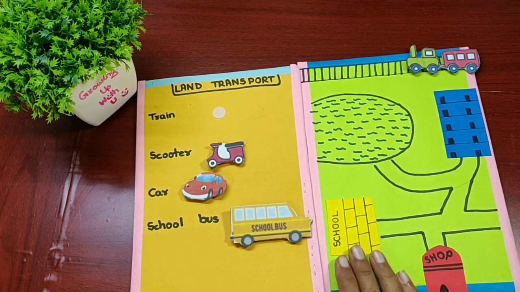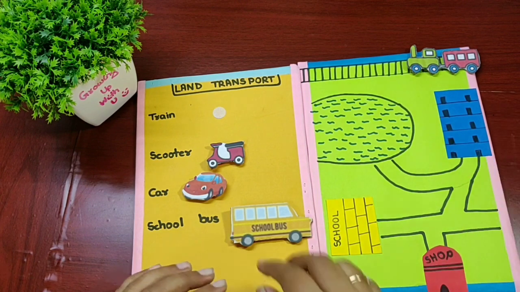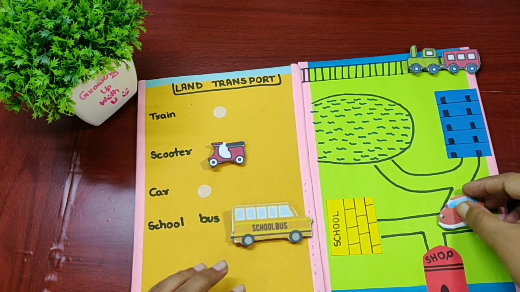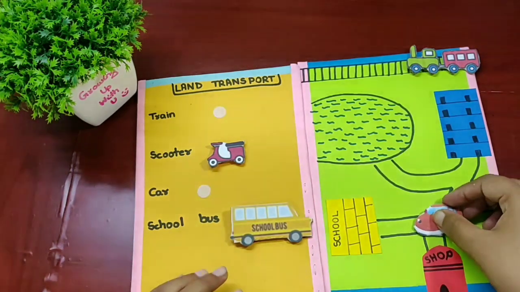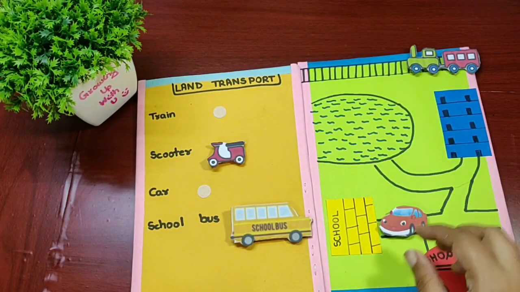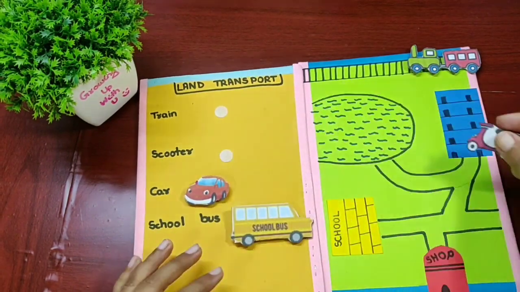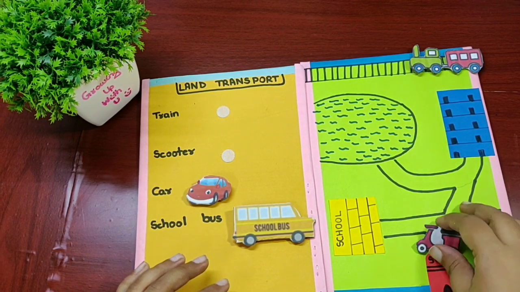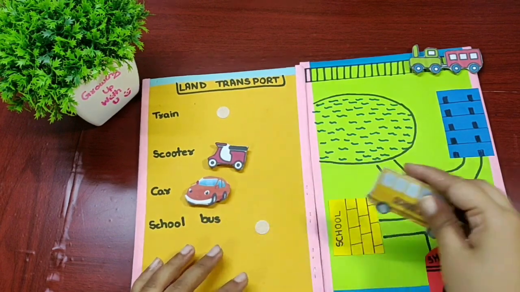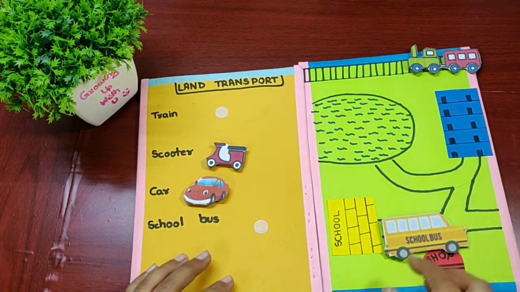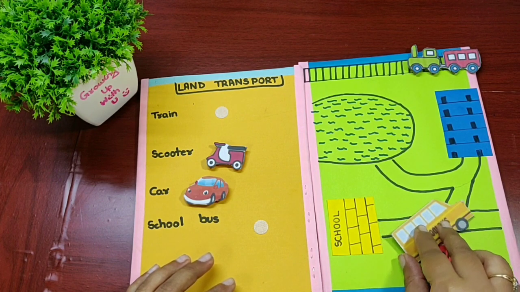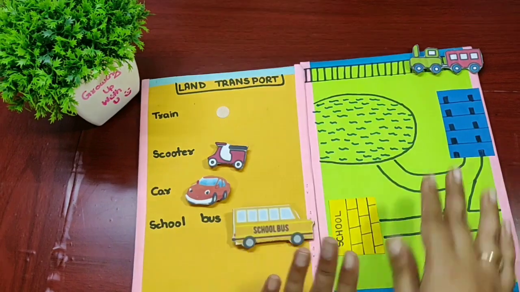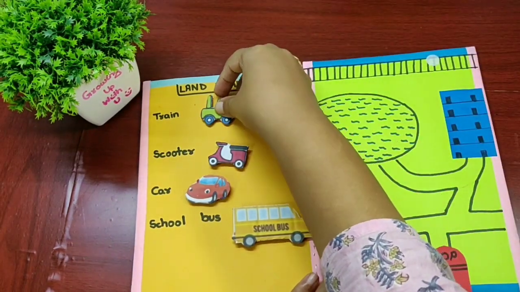Now this is the school, this is your home, so either you can take the car, you will go by the car like this, then take a right turn and then go in the school, or you can take your scooter and you can go to the shop like this. Or this is the school bus, to show that yes, it has taken you from the school and then it's going to come to drop you at your home. So in this way our project is ready.